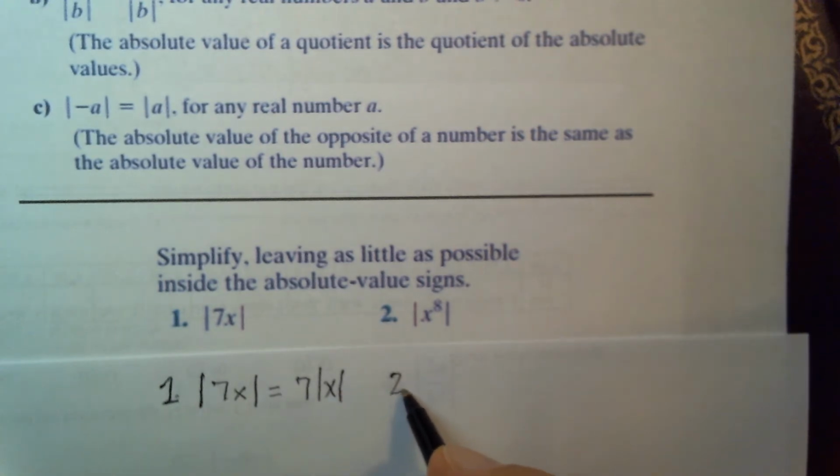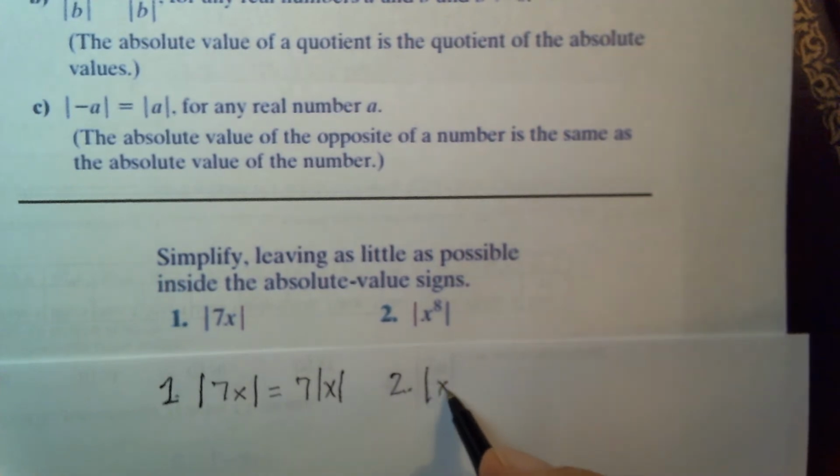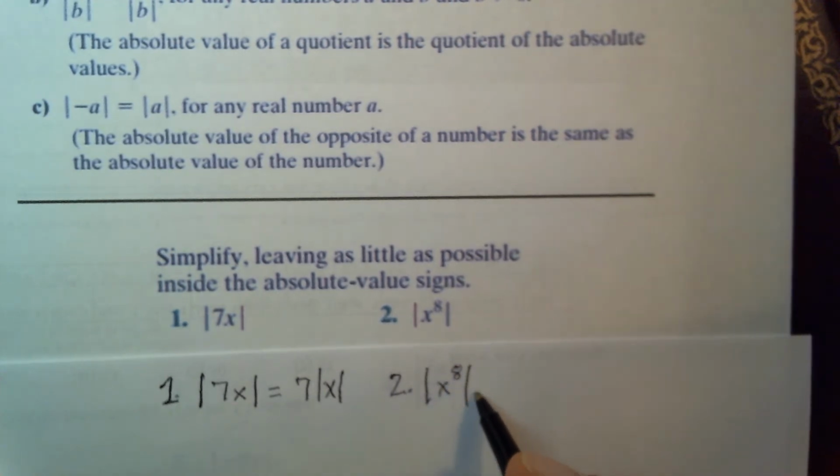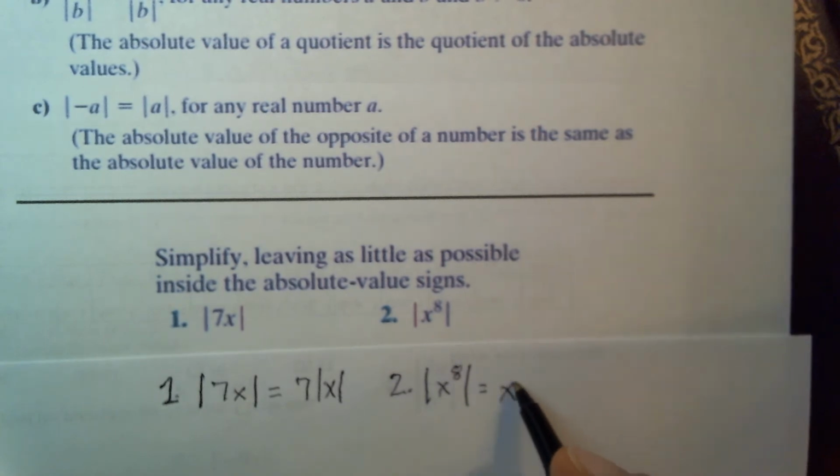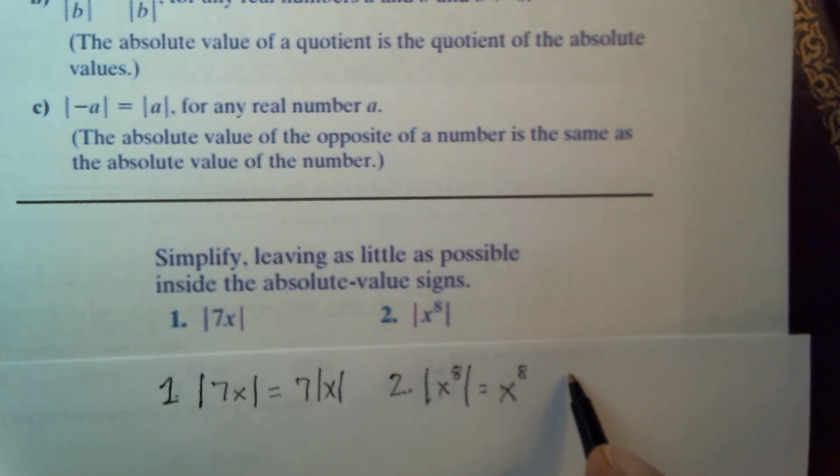For number 2, the absolute value of x to the 8th, we can write as x to the 8th, because x to the 8th is always non-negative. It's an even exponent, so in other words, we are multiplying two real numbers, and the product of two real numbers is non-negative. Why do we say non-negative? Because 0 is included, and 0 is not positive, so we say it's a non-negative expression, x to the 8th.